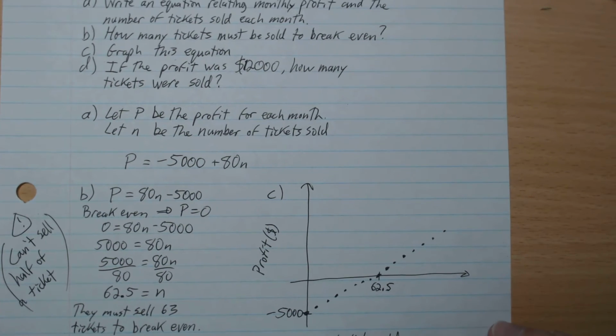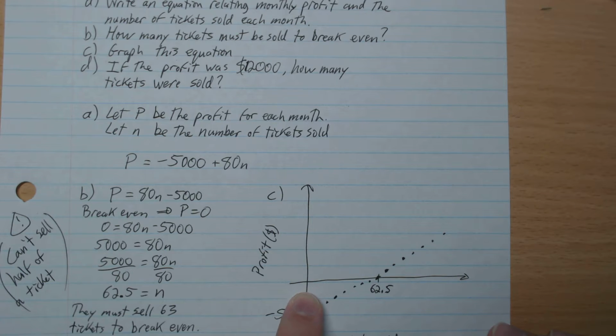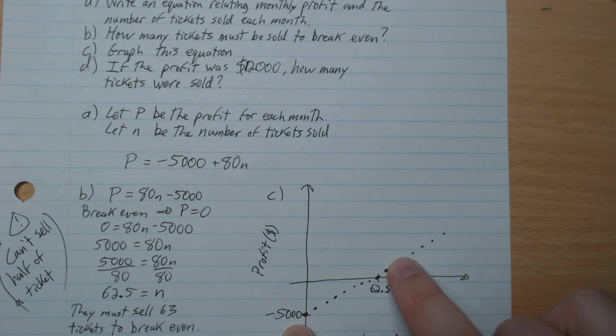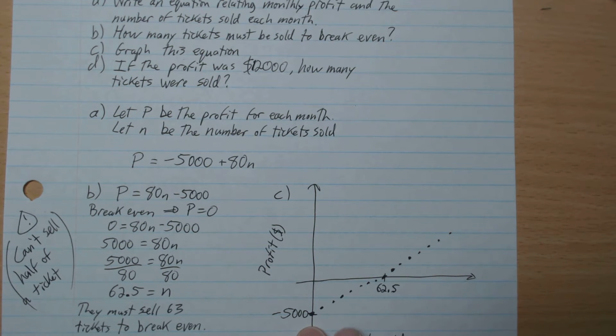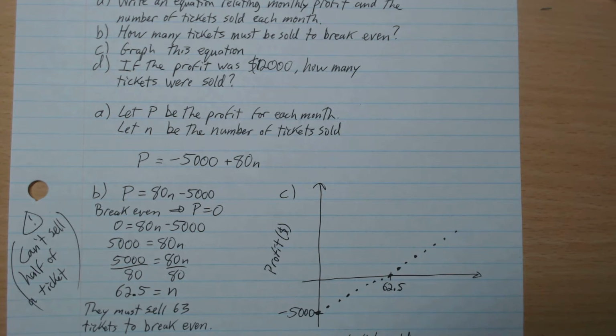C, graph this equation. So no tickets sold gives us negative 5,000. And once we get 62.5 sold, we break even, so the profit is 0. So our graph connects these 2 points, and it's as such. And it's dotted because we can't sell half a ticket. So imagine 60 little dots here as such, and then other points, lots and lots of points. And so that's the graph of our equation.